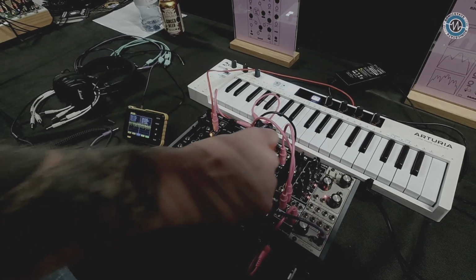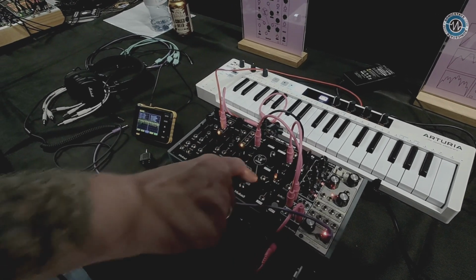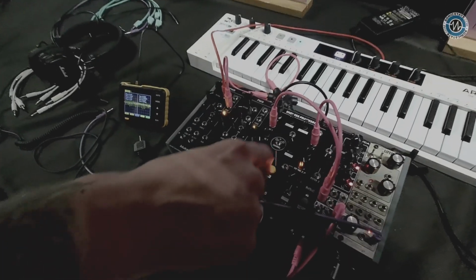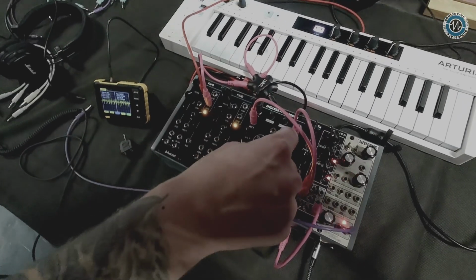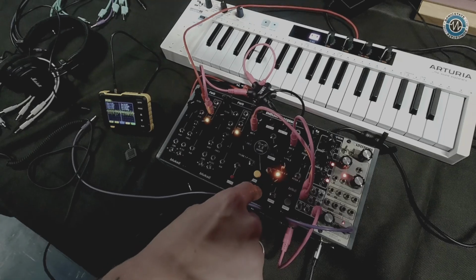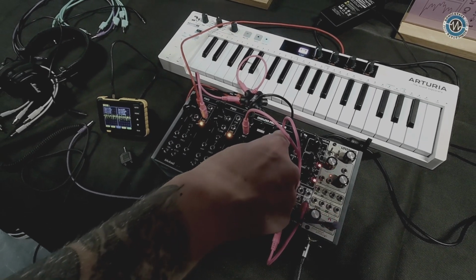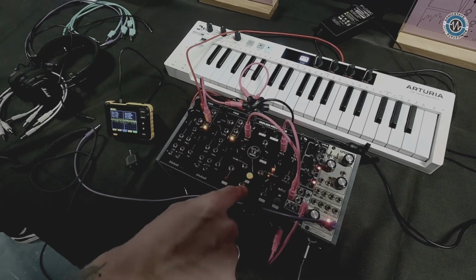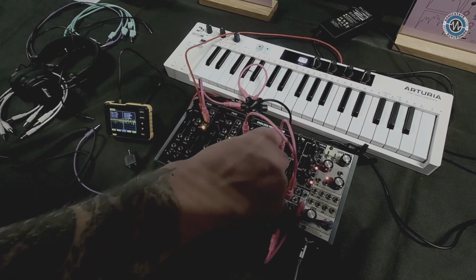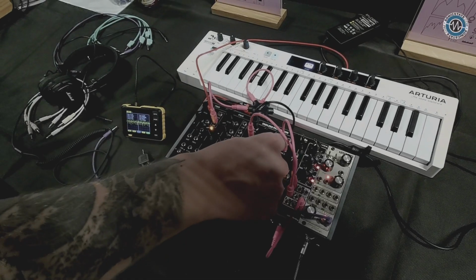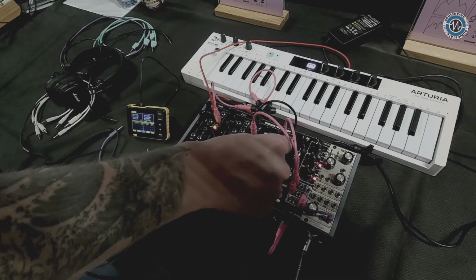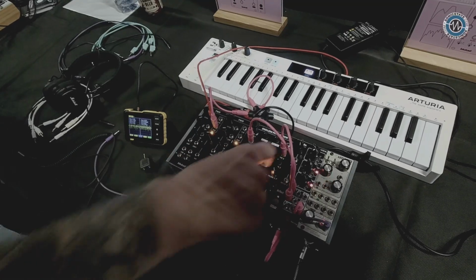Right now it's processing a very small amount of information, but if you move up you can process more and more of it, so you can freeze your entire sequence and use it as some sort of additional layer underneath when you play.